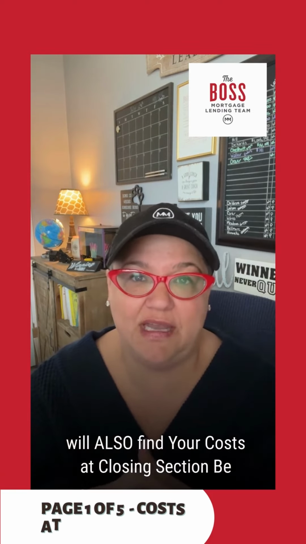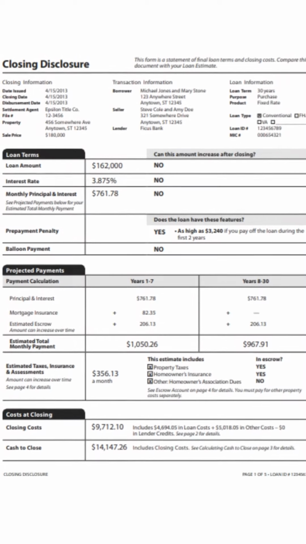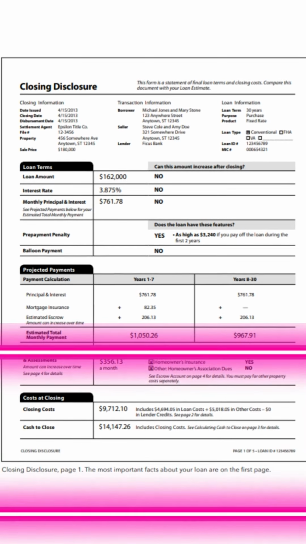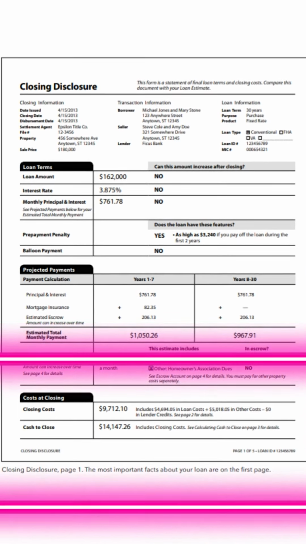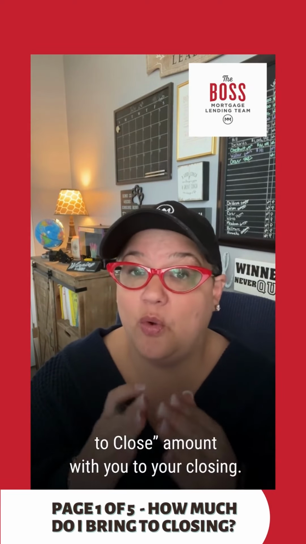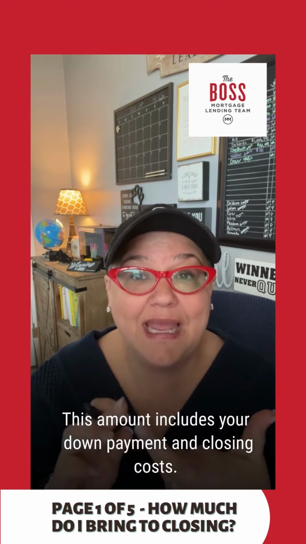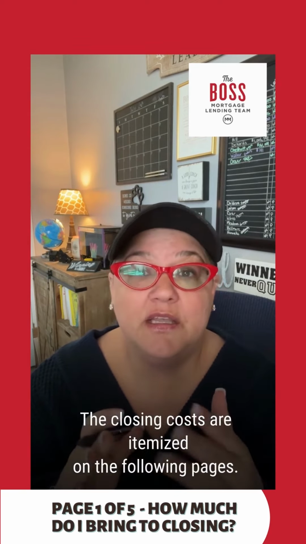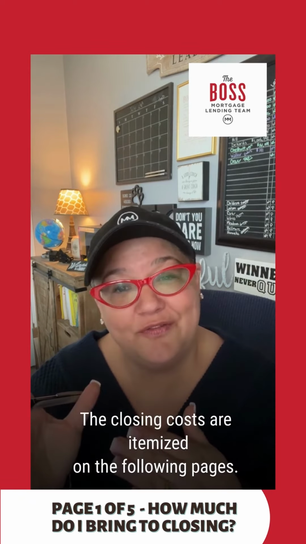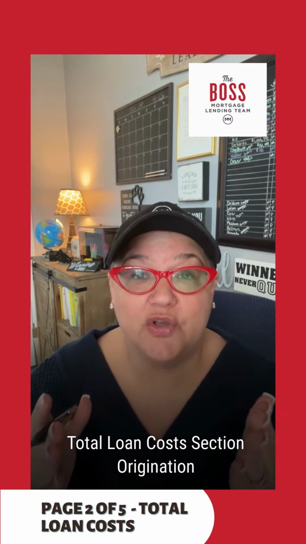You will also find your costs at closing section. Be prepared to bring the full cash to close amount with you to your closing. This amount includes your down payment and closing costs. The closing costs are itemized on the following pages. On page 2 of 5, you will find your total loan costs section.